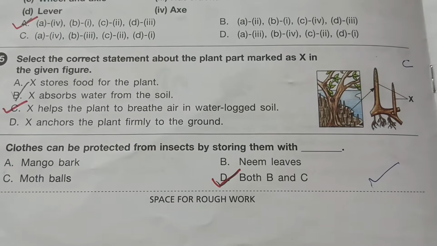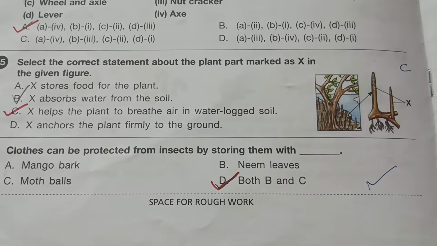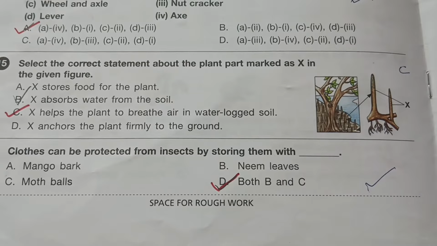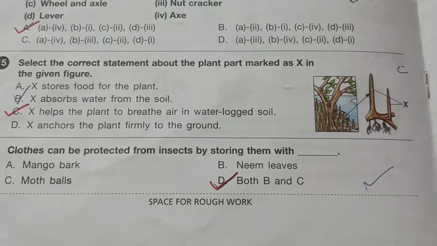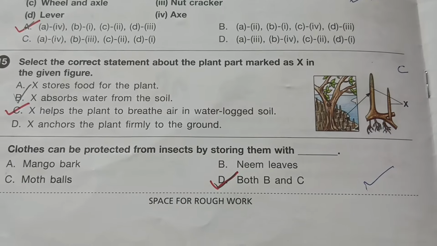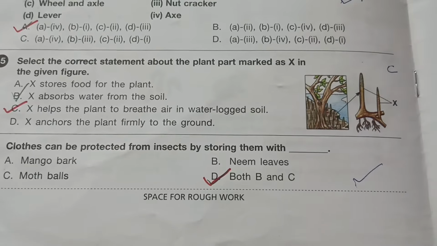Clothes can be protected from insects by storing them with mango bark? No. Neem leaves? Yes. Mothballs? Yes. So option B and C.